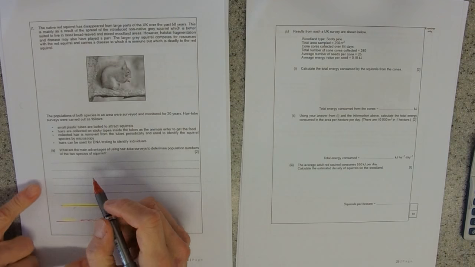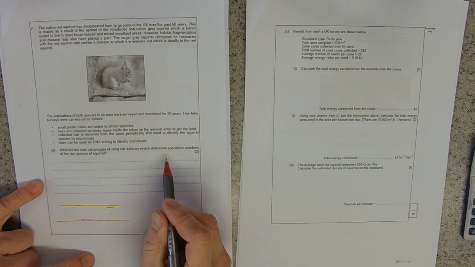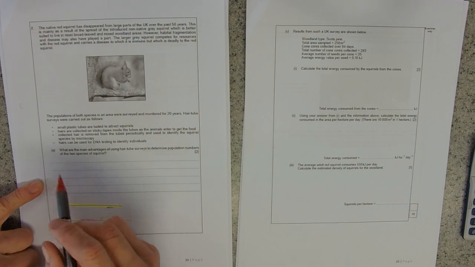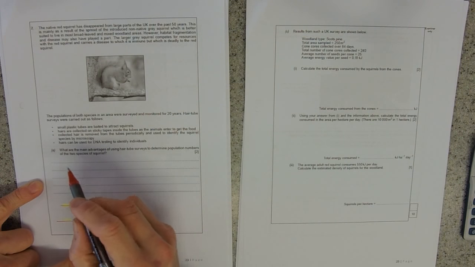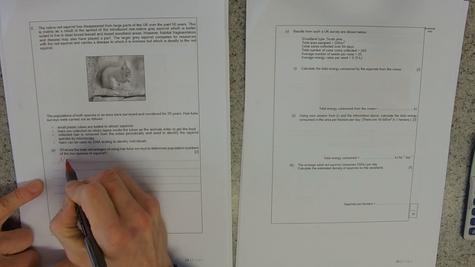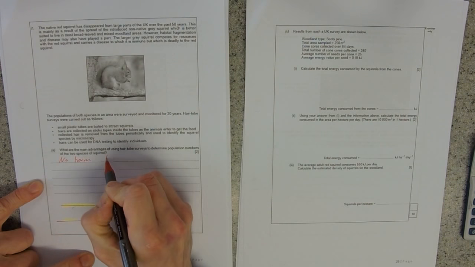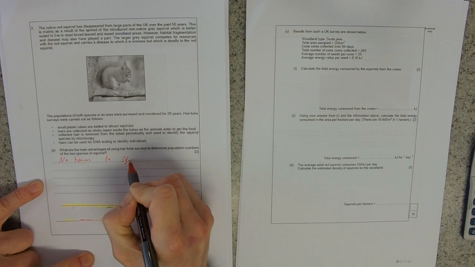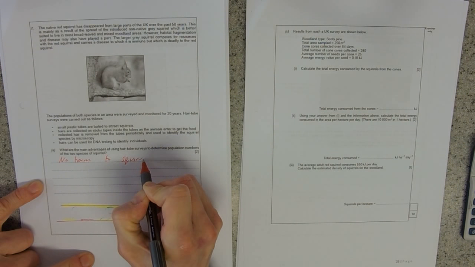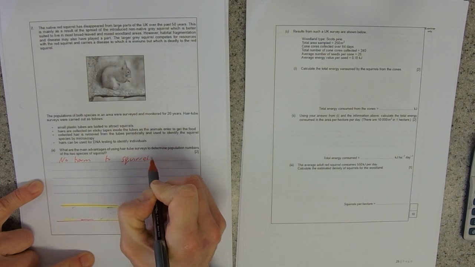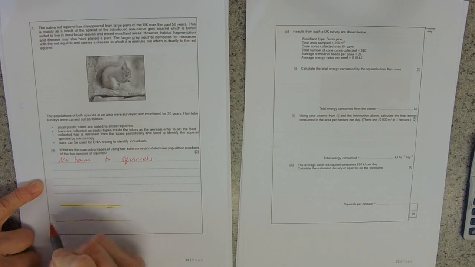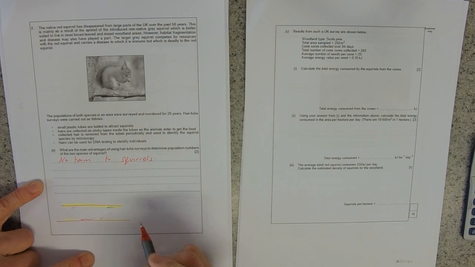What is the main advantage of using hair tube surveys to determine population numbers? It's the last mark on the marking, but I think it's one of the most important: there is no harm to the squirrels, so they can just run through this, get the bait, and so on.